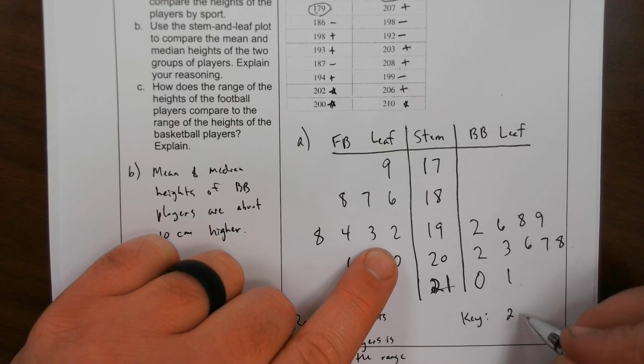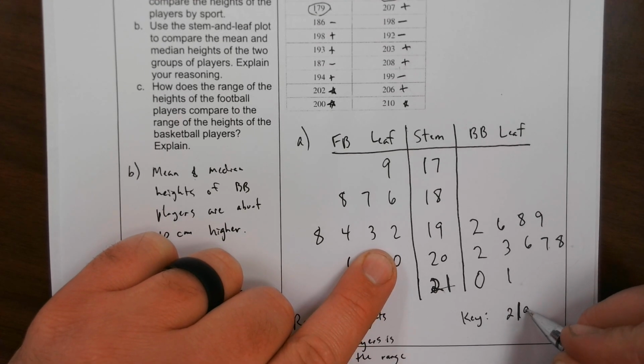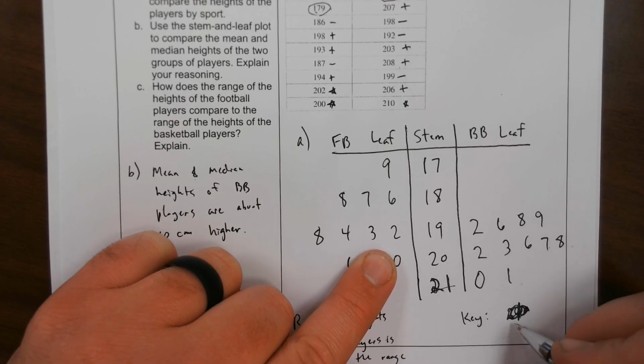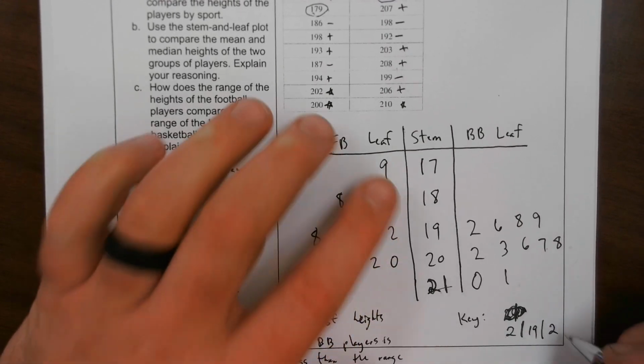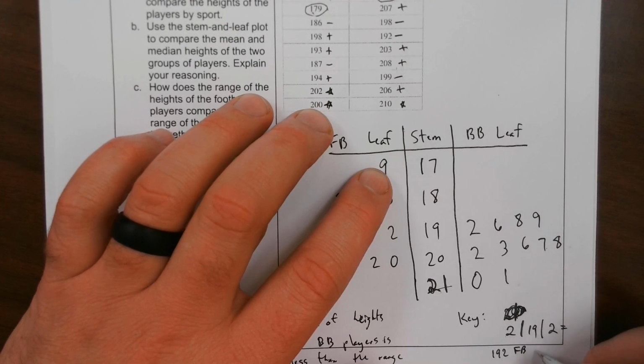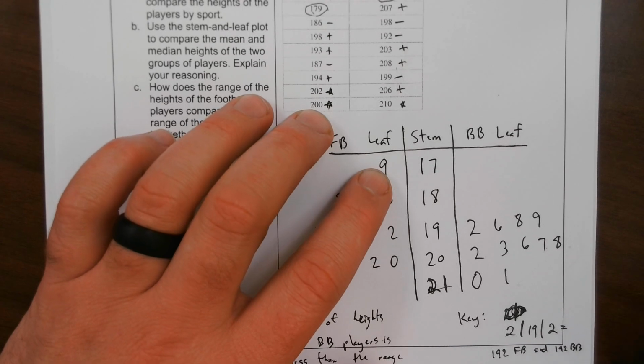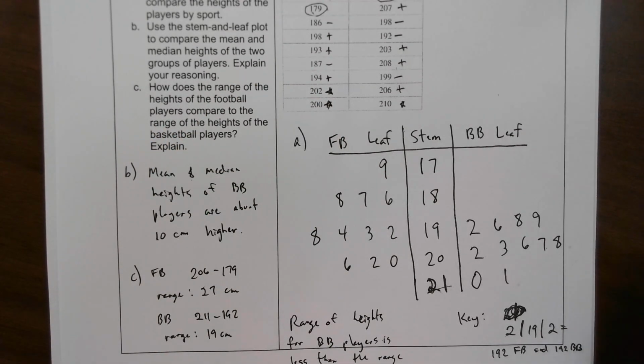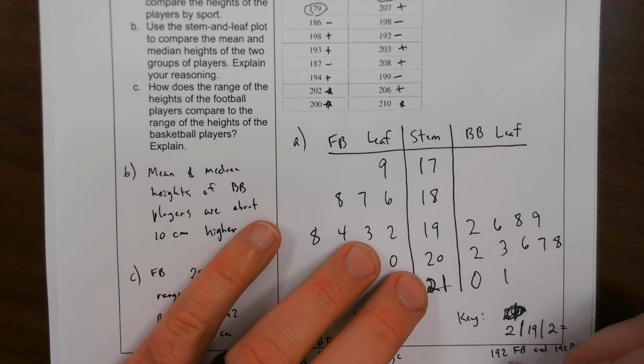So I'll do 2 | 19 | 2 equals 192 for football and 192 for basketball. Centimeters.